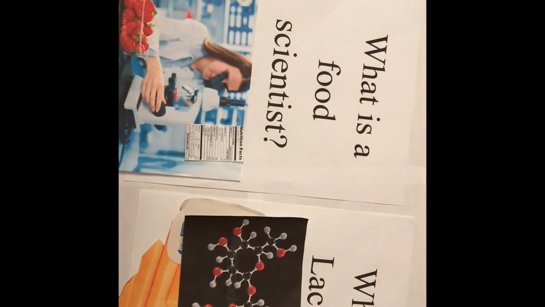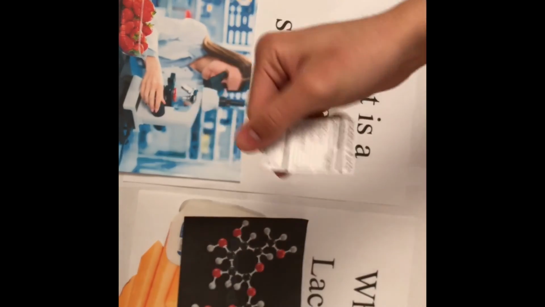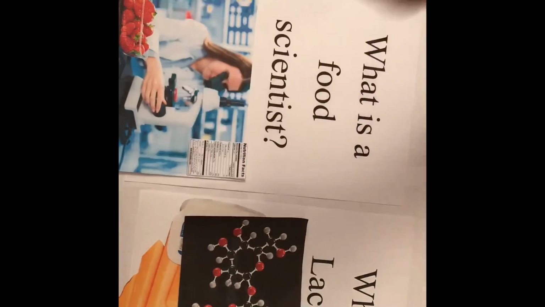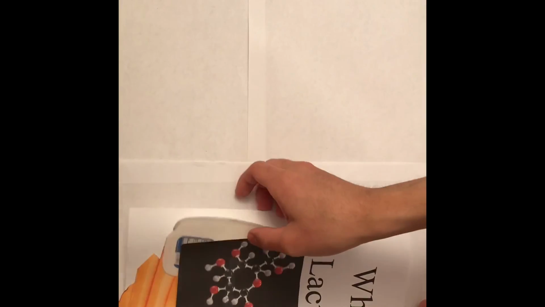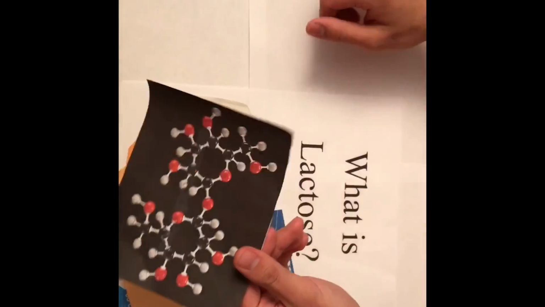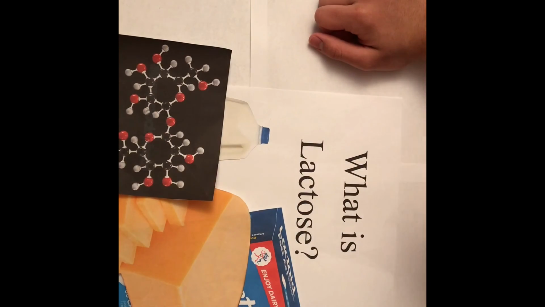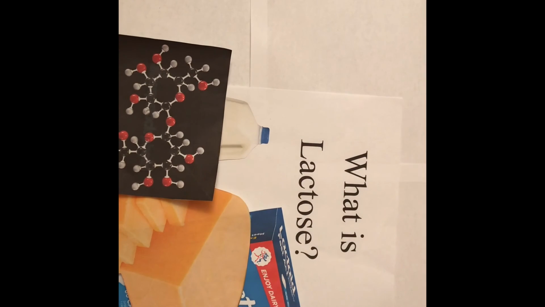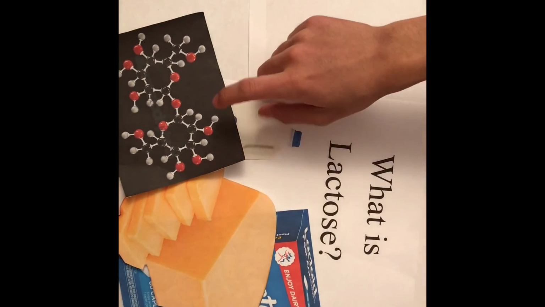In conclusion, a food scientist studies the properties that are found inside of food and is the one that provides these nutritional facts that every food that you and me eat have. More specifically, something that a food scientist can study is lactose. Lactose is a molecule that is found inside of the dairy products that are made by all mammals. So humans, cows, dolphins. Every mammal that has a mammary gland produces lactose.